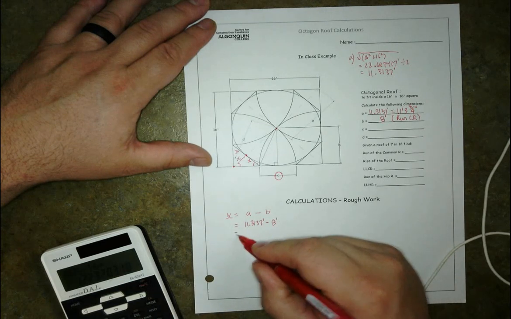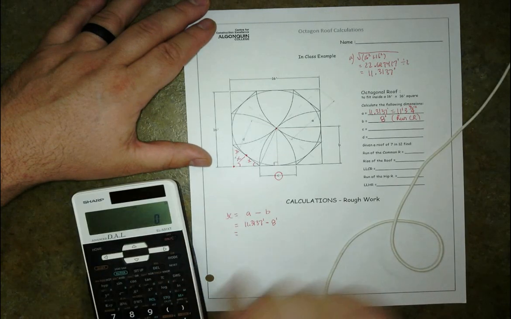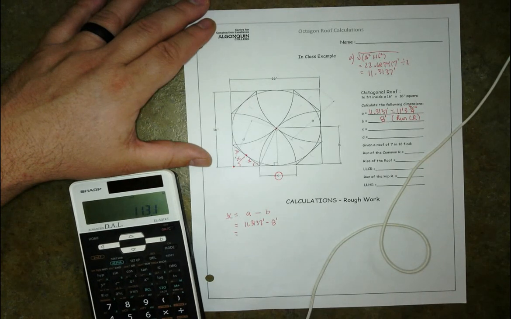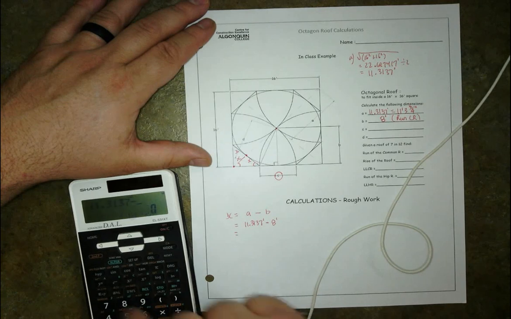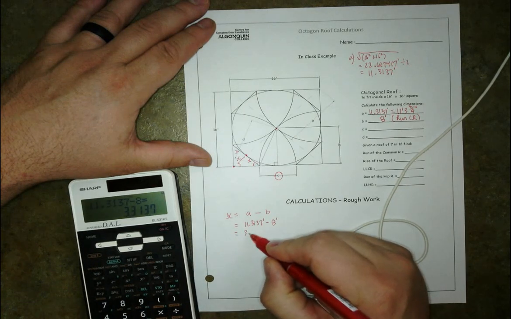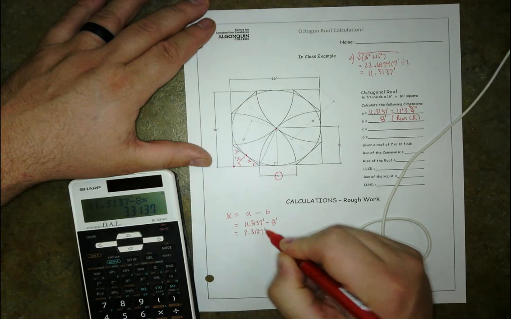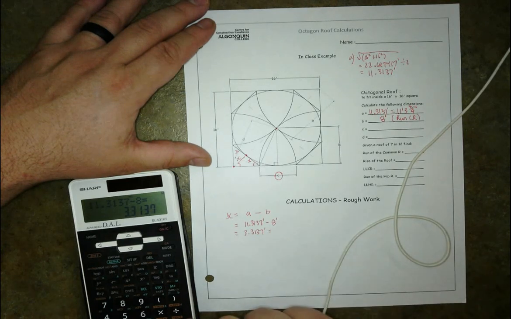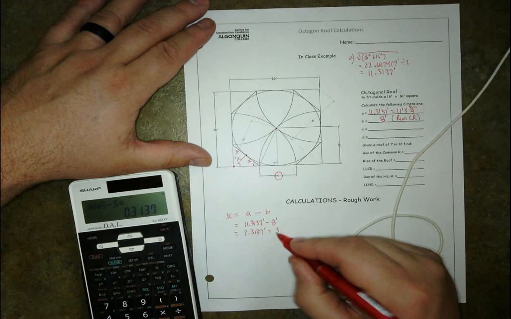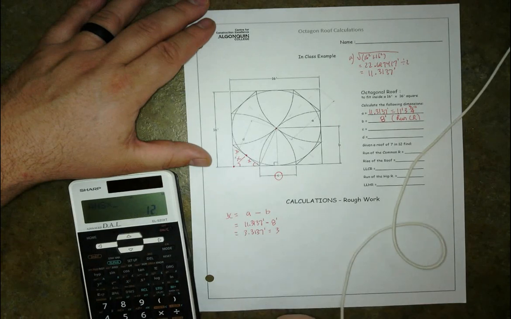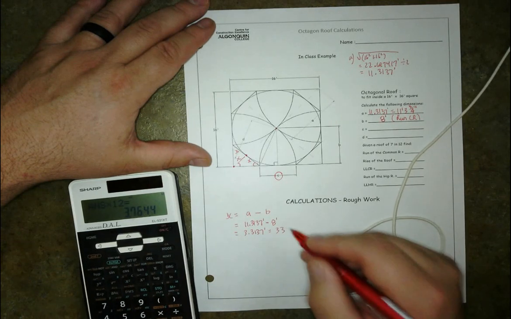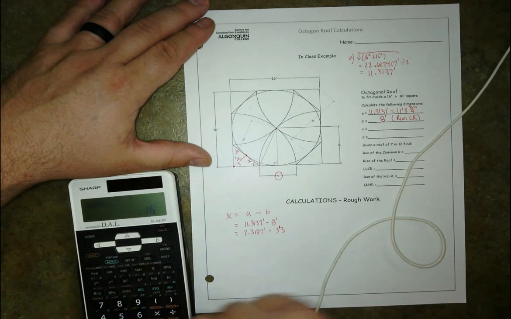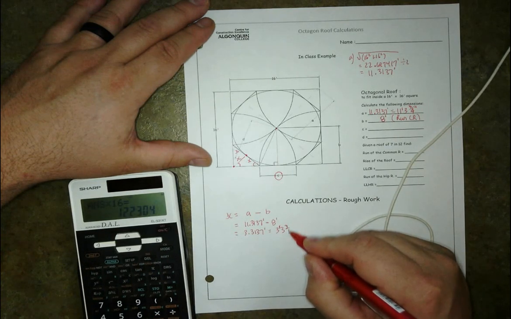Okay. So if I go 11.3137 minus 8 feet, we end up with 3.3137 feet, which is basically 3 foot 3 and 3/4.